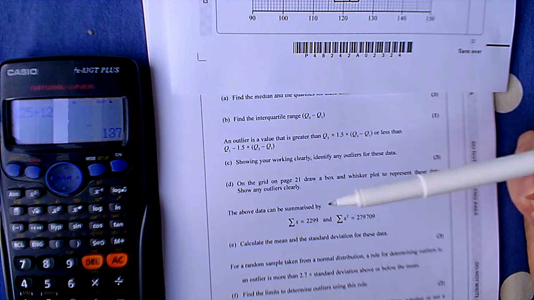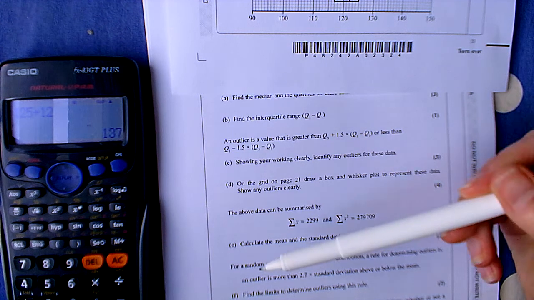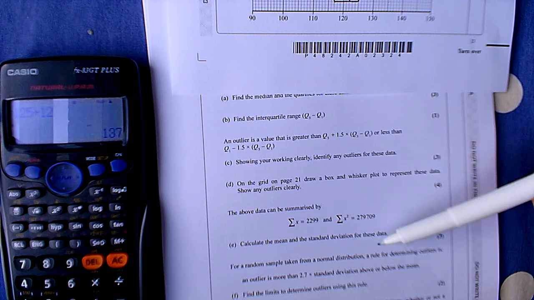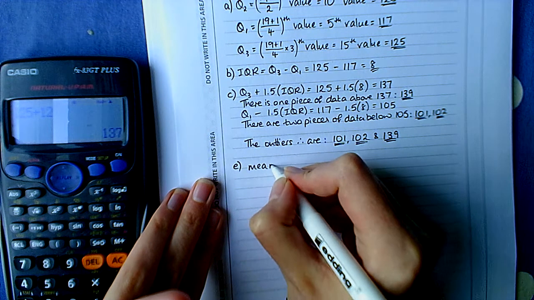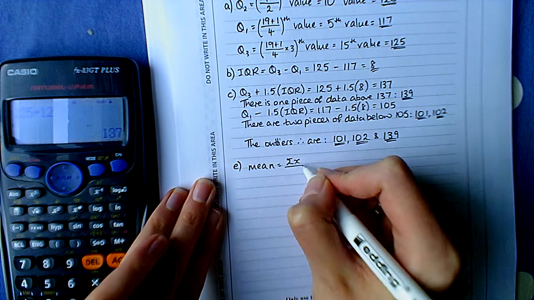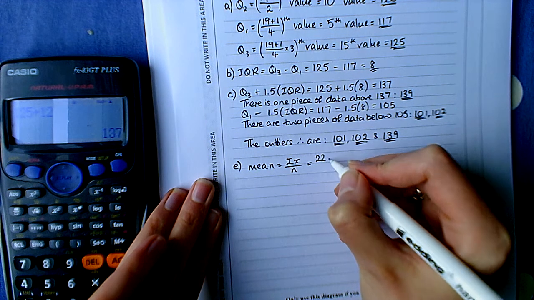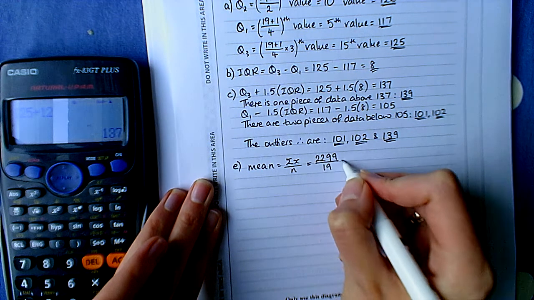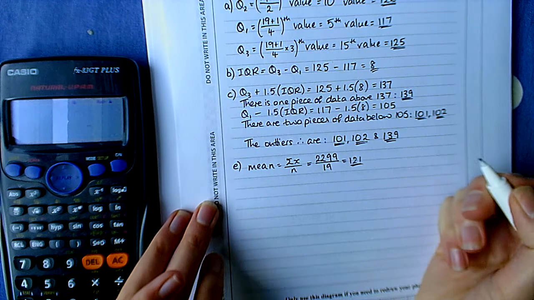Now next in the question we've been given some summarized data, the sum of x and the sum of x squared, and we have to calculate the mean and the standard deviation, so that's the square root of the variance for these data. So let's do part E now. The mean is going to be given by the sum of the data divided by how many pieces of data there are, and they've told us in the question, so we don't make a mistype, that the sum of x is 2299, and we know that the number of pieces of data is 19. Now if we put that in the calculator we get 121.